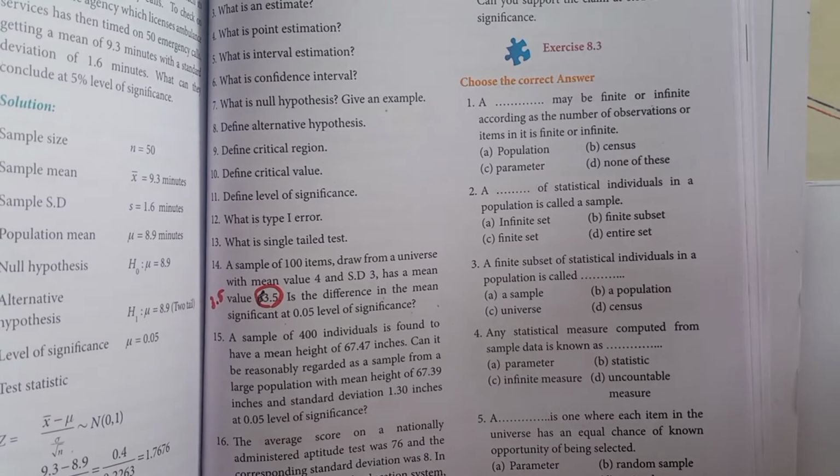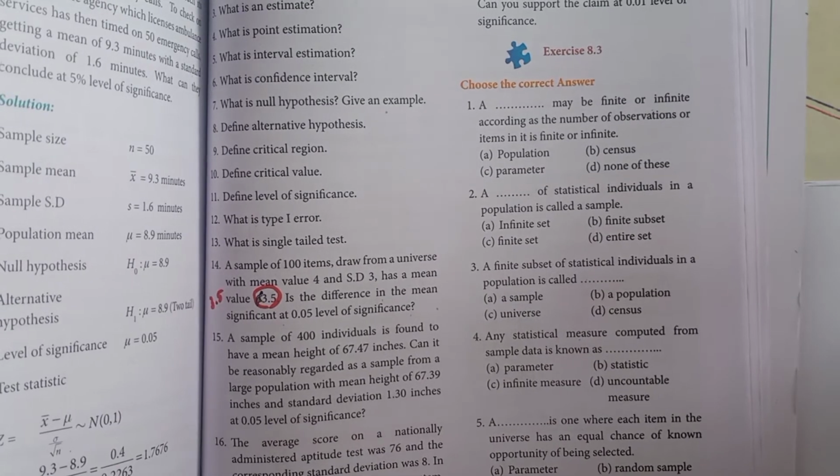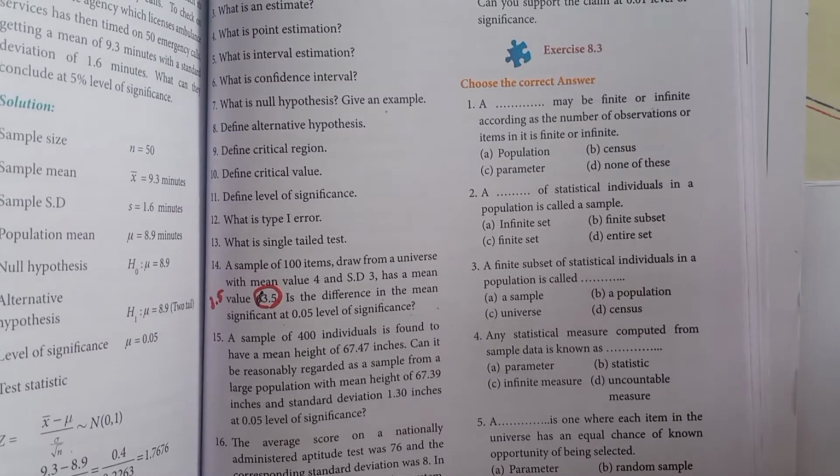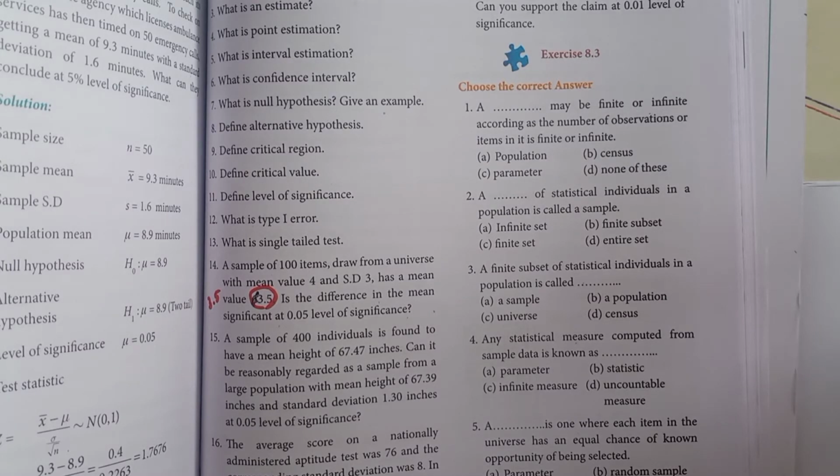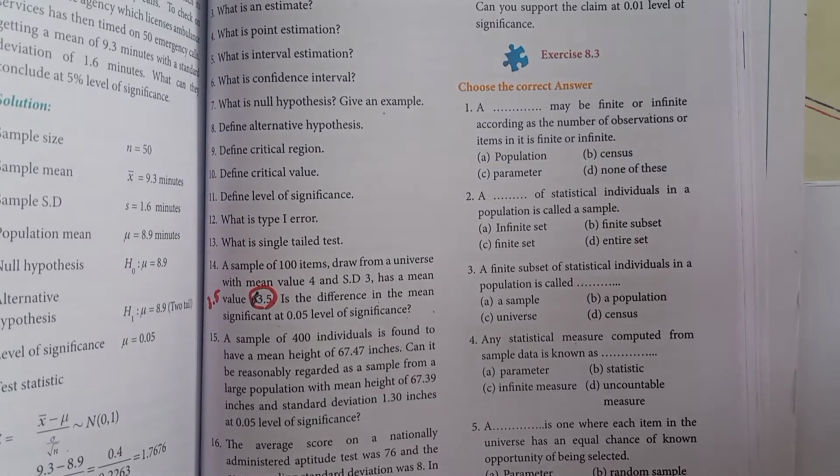For the given condition, you are asked to test whether there is a significant difference between the sample mean and population mean, so you can go for hypothesis testing. This can be done only by hypothesis testing. So now, what's the data given? We can write first.